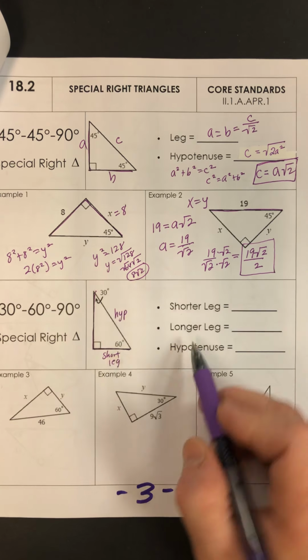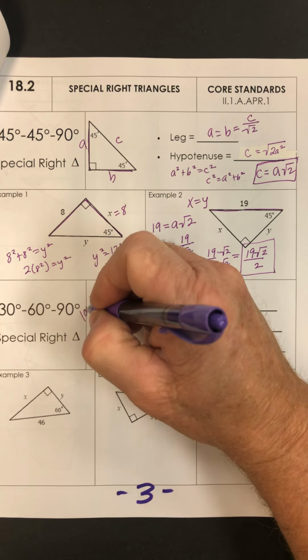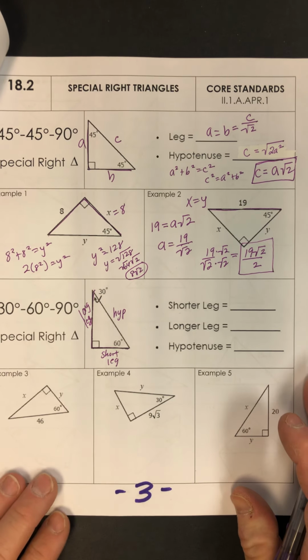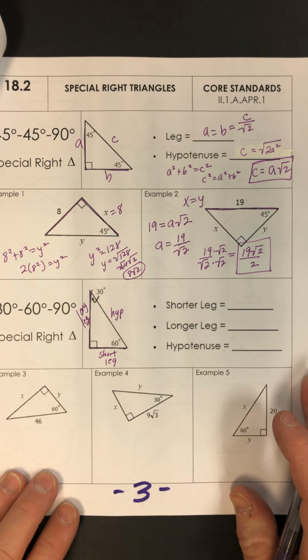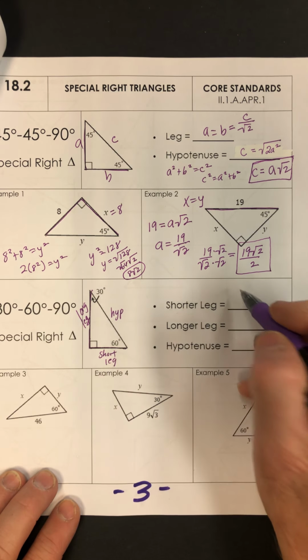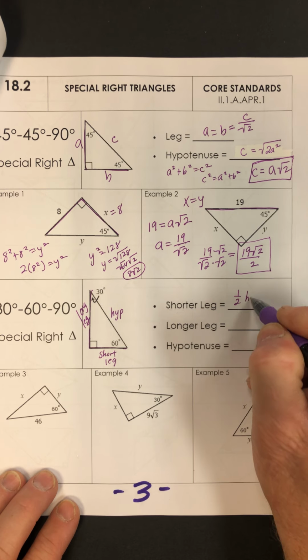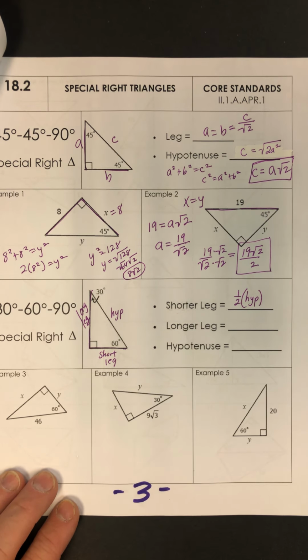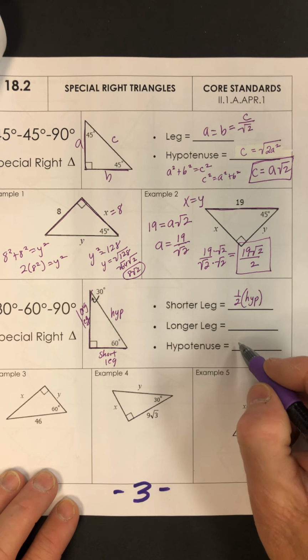This one would be the longer leg, and the hypotenuse. There's kind of a quick way to find these sides. So the short leg is always half of the hypotenuse. Whatever the hypotenuse is, you divide it by 2, and you have the short leg. And the other way around, if you have the short leg and you times it by 2, you have the hypotenuse.